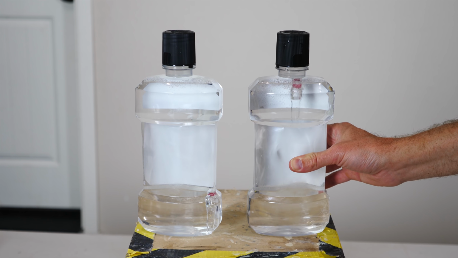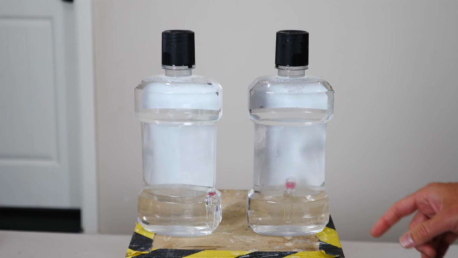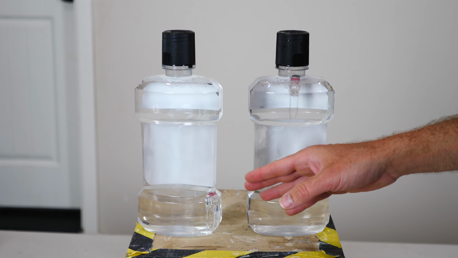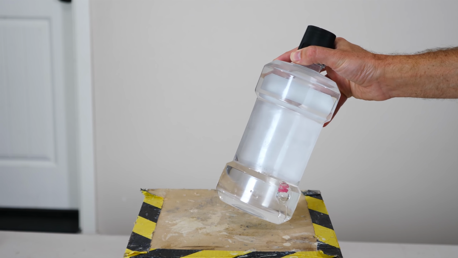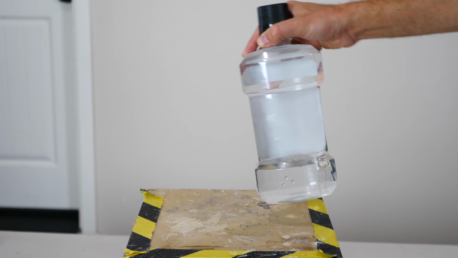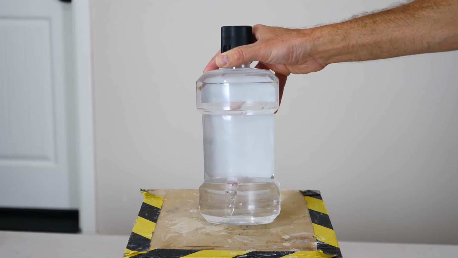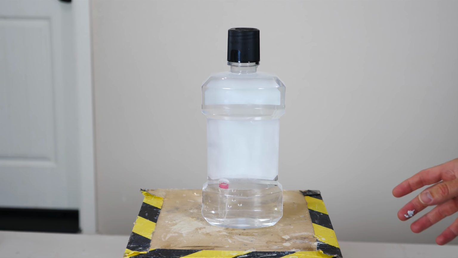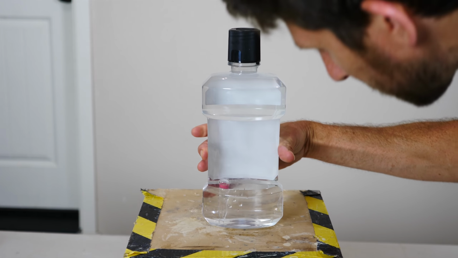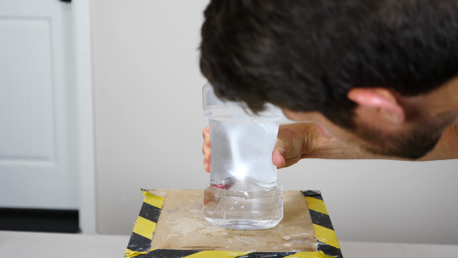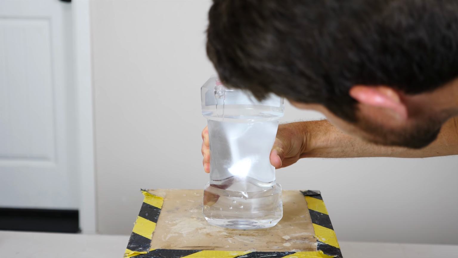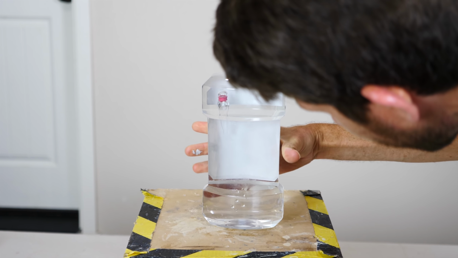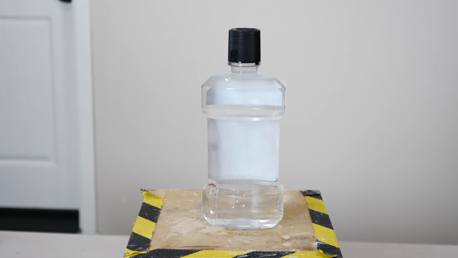Now the Cartesian diver you may have seen before, but today I want to show you something even more amazing. This is called the reverse Cartesian diver. The reverse Cartesian diver starts like this. See how it's now on the bottom of the bottle, but when I give the bottle a squeeze, it goes to the top now, and let it go, and it falls back down.